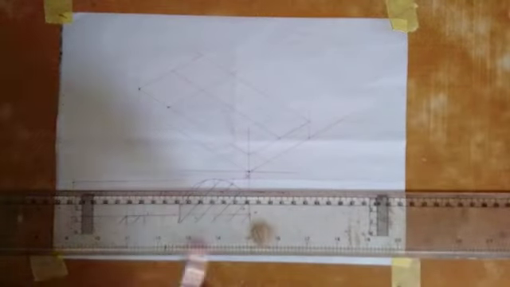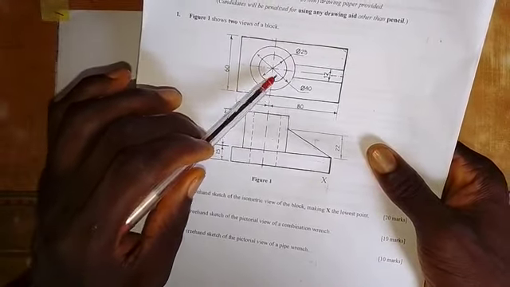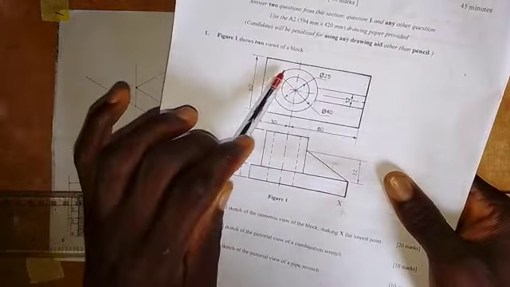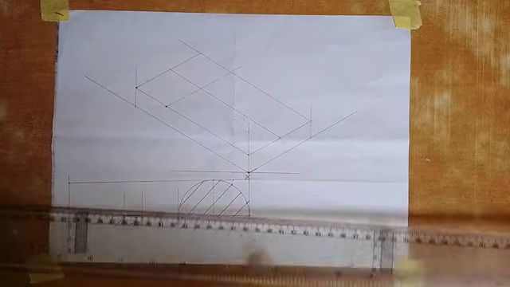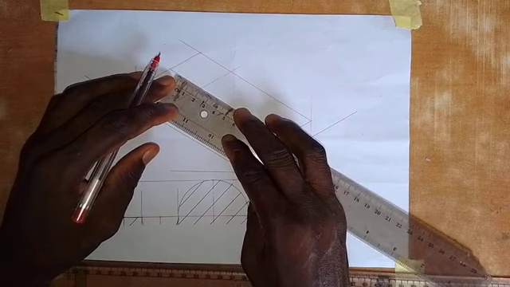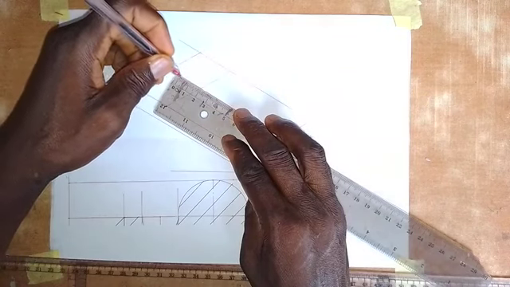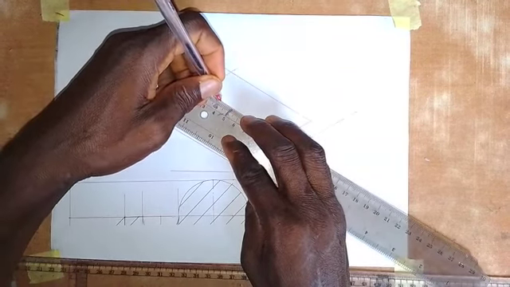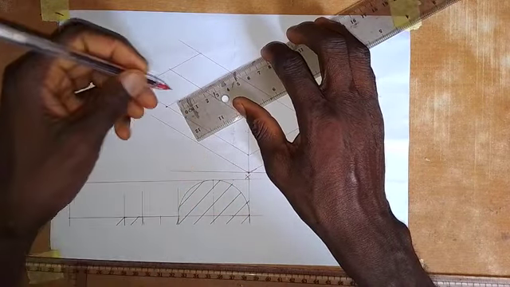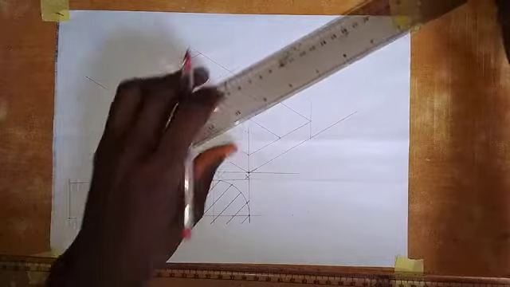So now we are going to produce the exterior circle first. We are going to do it here in the base. The diameter is 40, so 40 by 2 is 20 millimeters. Here we take a measurement of 20 millimeters from the point where these two lines intersect, to this side, then 20 millimeters to this side. Coming here also, we take 20 millimeters from this point to this side, and also 20 millimeters to this side. So we are going to form a square.